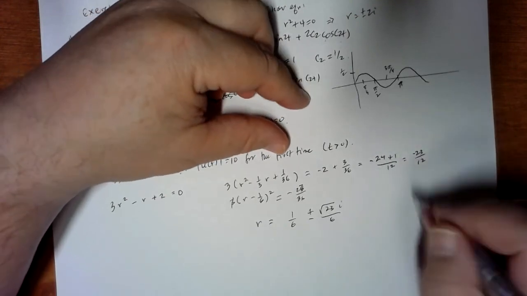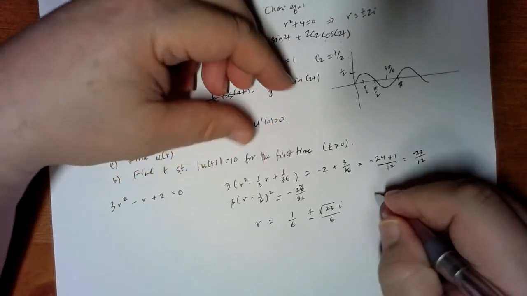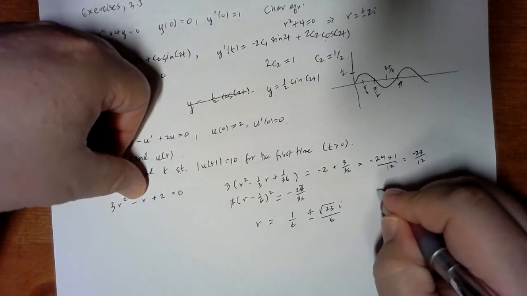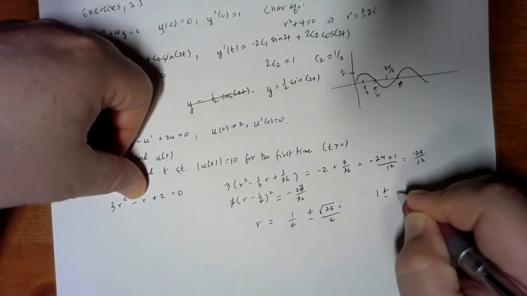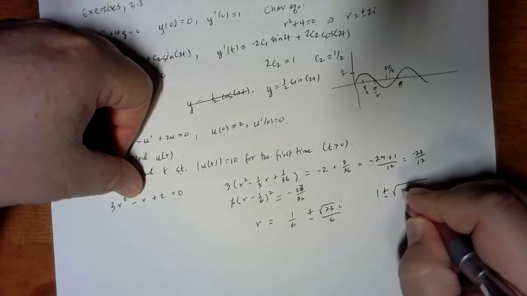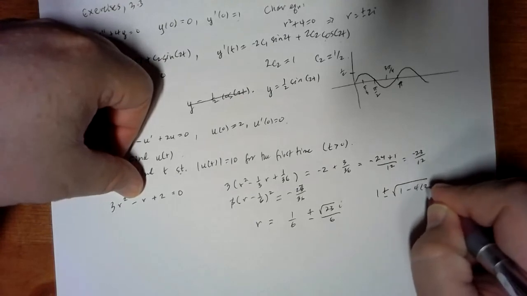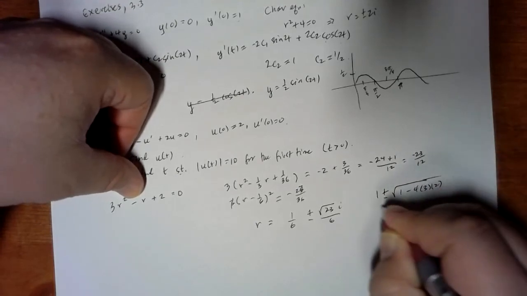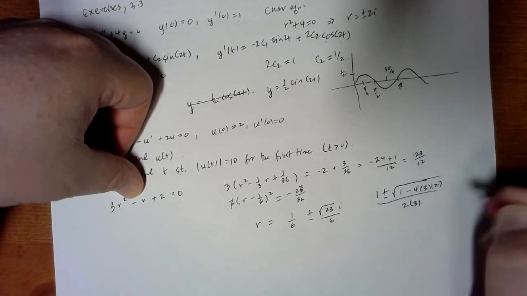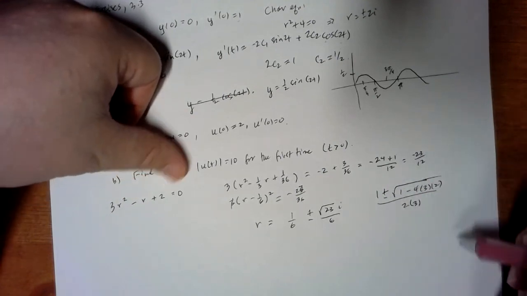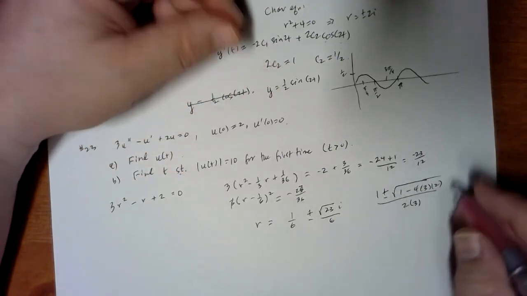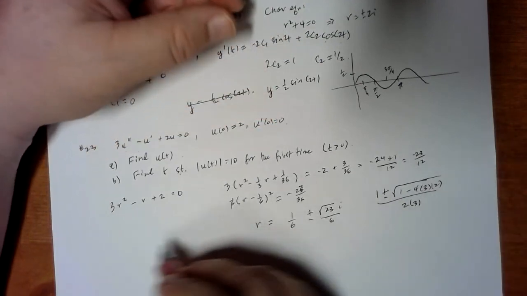I was thinking of a different problem. Quadratic formula. In that case, we would have minus b plus or minus the square root of b squared minus 4ac divided by 2a, and you already see our 1/6 there. And so we didn't save any time there really for that one.